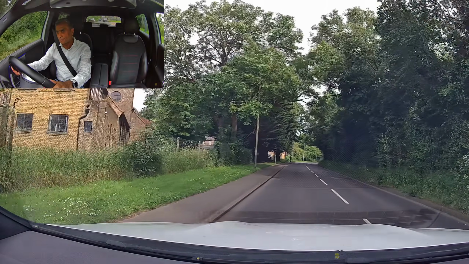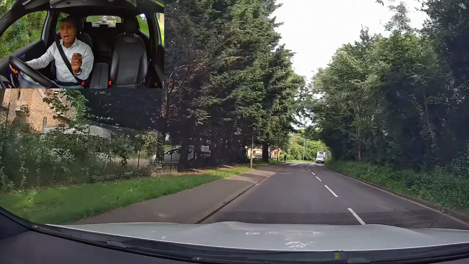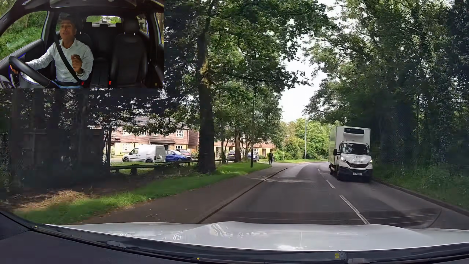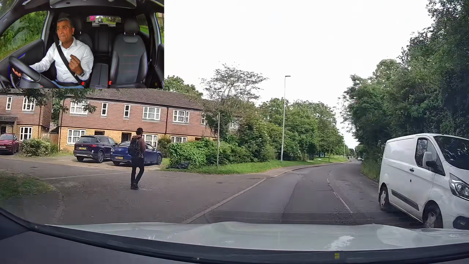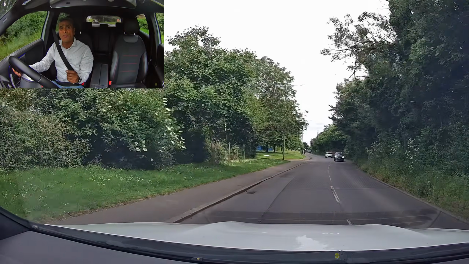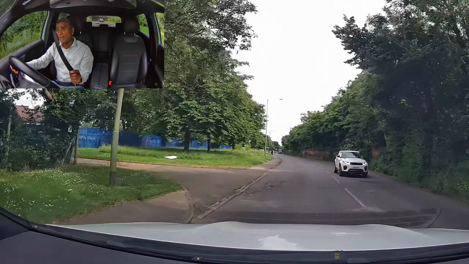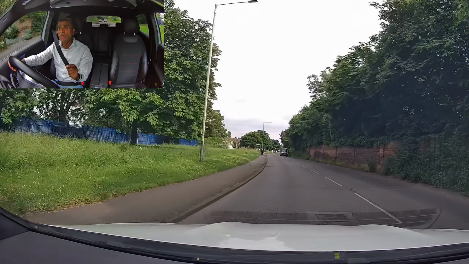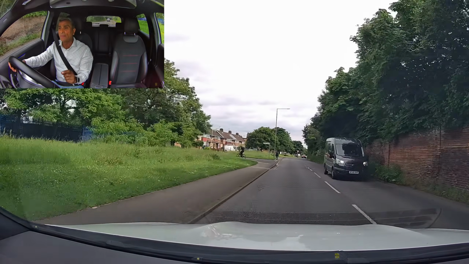And another thing you need to bear in mind is to cancel the signal if it does not cancel itself. On most vehicles, the indicators are self-cancelling, but we do need to bear that in mind.